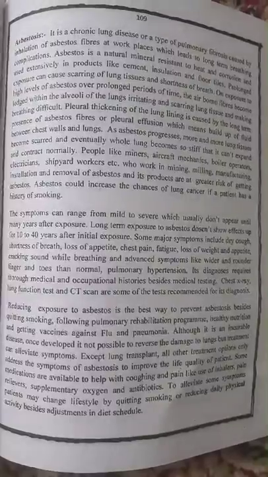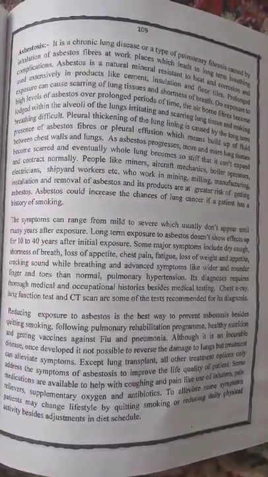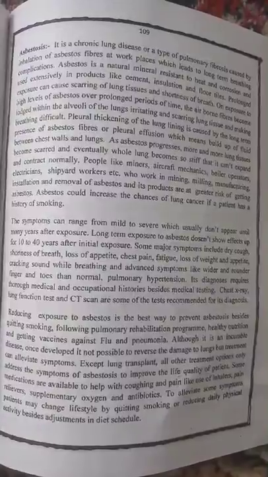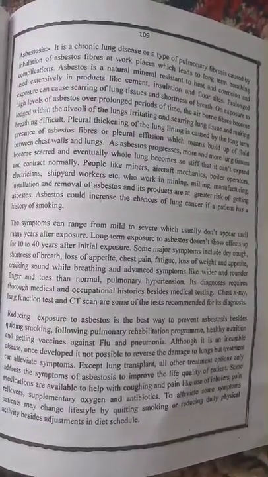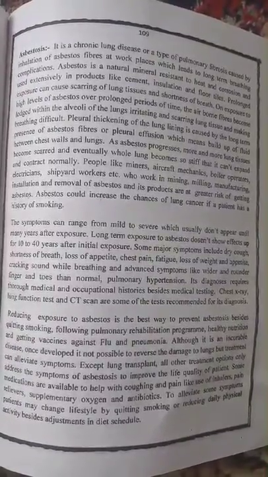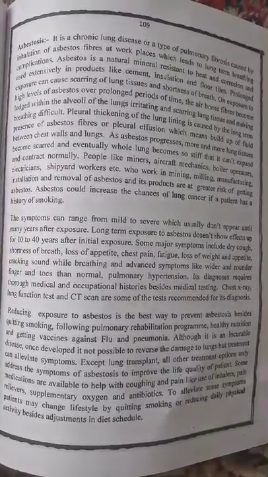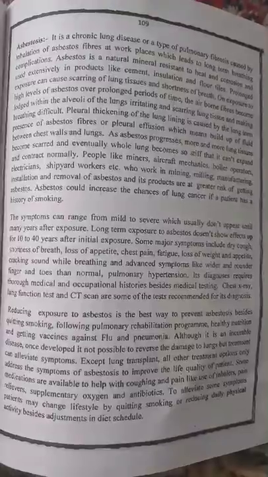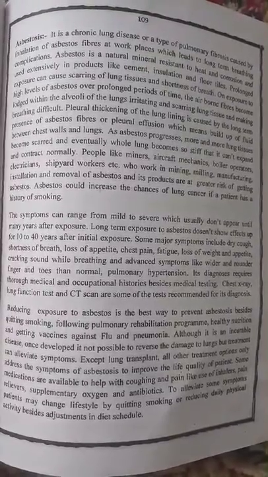Some major symptoms include dry cough, shortness of breath, loss of appetite, chest pain, fatigue, loss of weight, a cracking sound while breathing, and advanced symptoms like wider and rounder fingers and toes than normal, and pulmonary hypertension. Its diagnosis requires thorough medical and occupational histories. Besides medical testing, a chest x-ray, lung function test, CT scan and more are some of the tests recommended for its diagnosis.